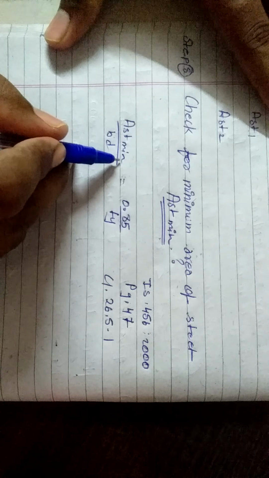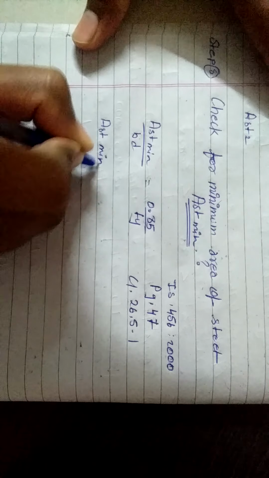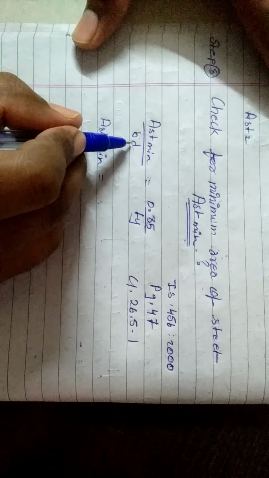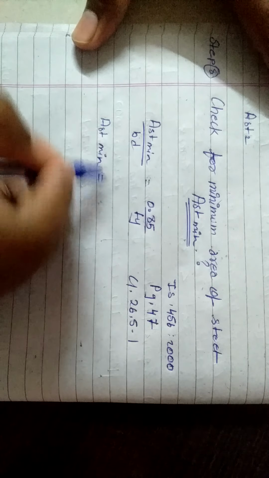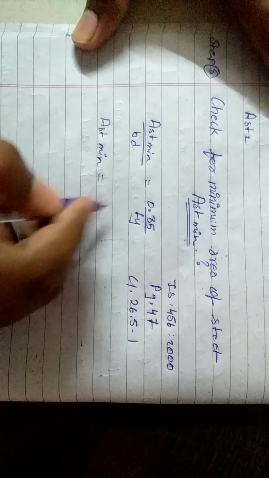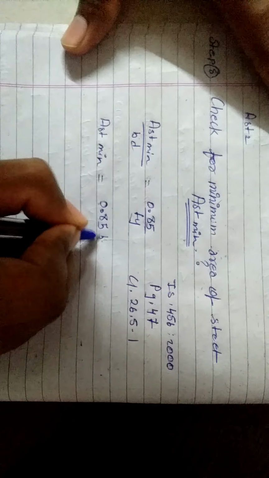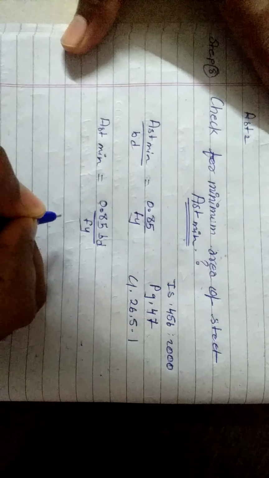So we have to find AST minimum, it is at the numerator side, so it will come at this side: 0.85 BD divided by Fy.